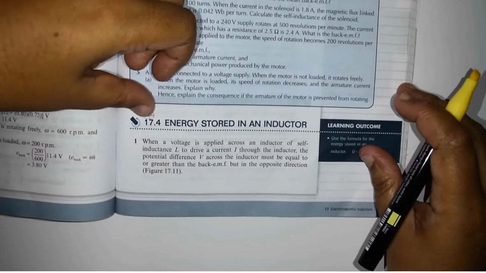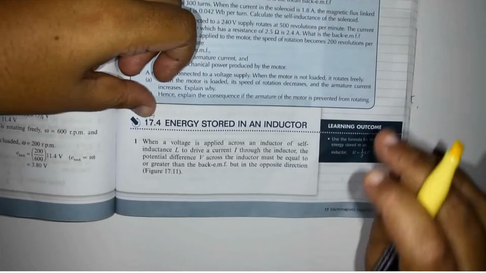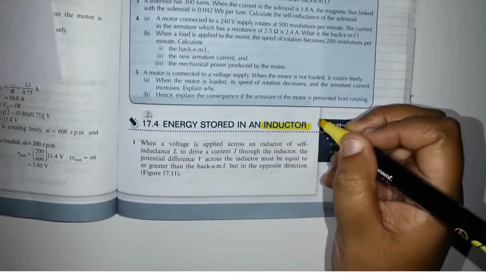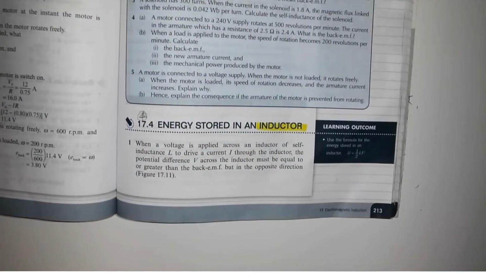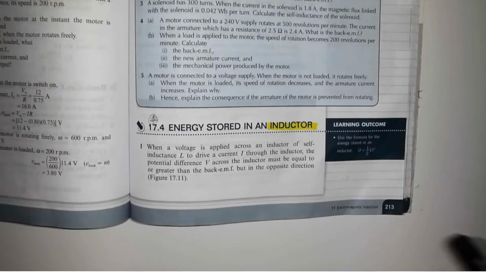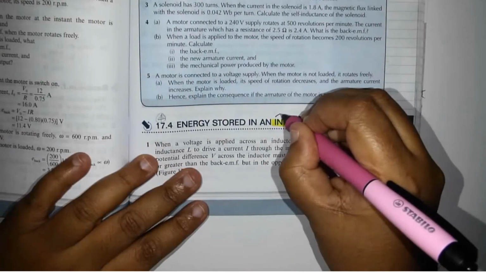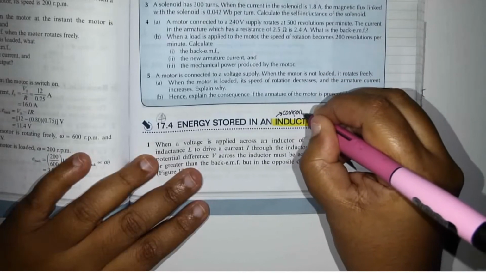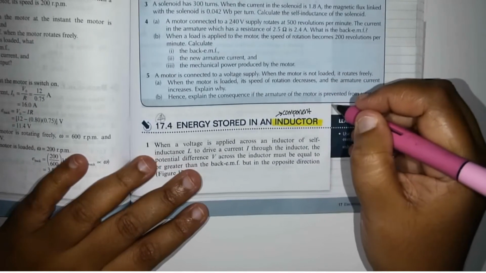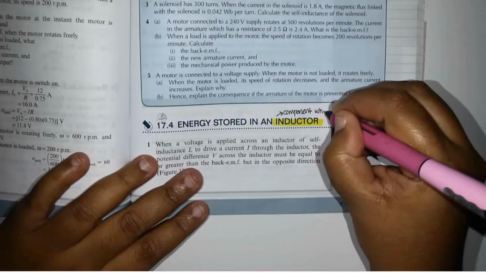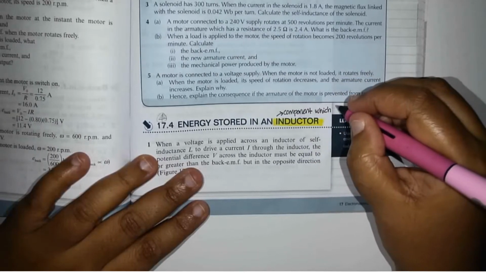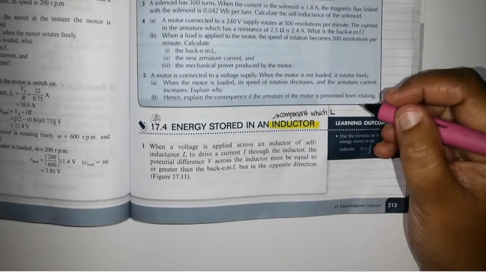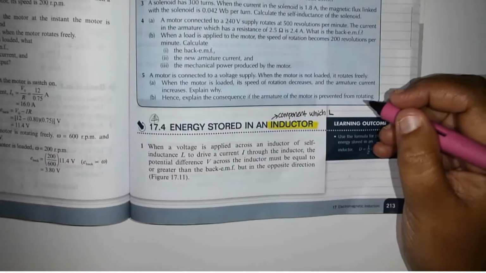17.4 Energy stored in an inductor. When we talk about energy stored in an inductor, what is an inductor, class? An inductor is a component in an electrical circuit which possesses inductance, L. Usually it consists of an insulated wire wound into a coil.